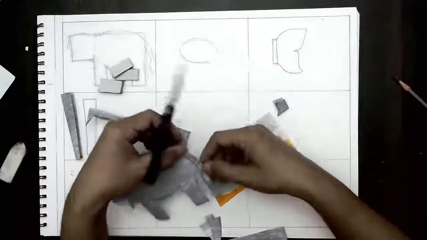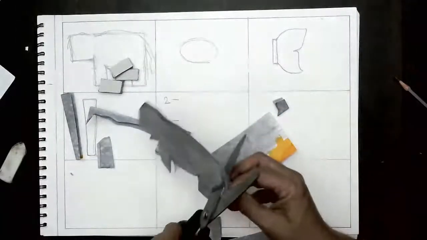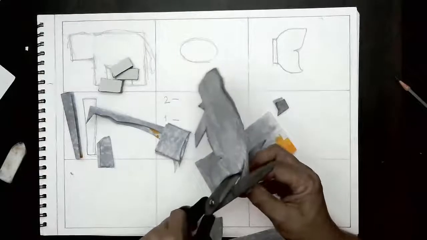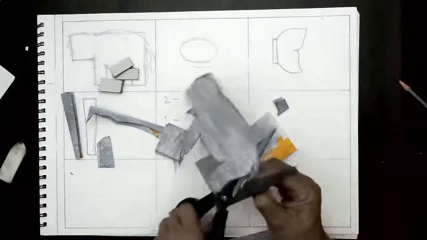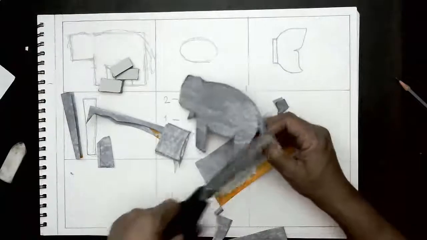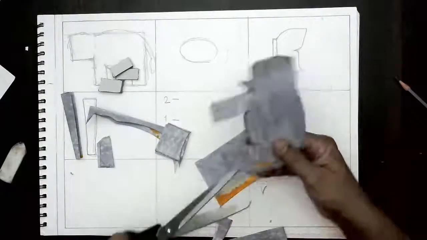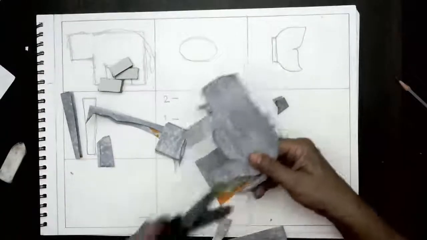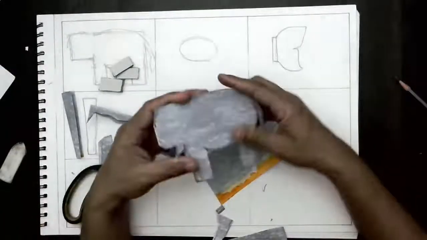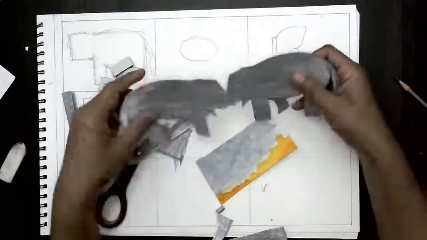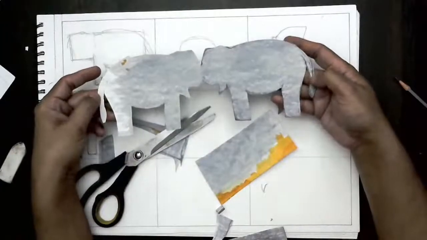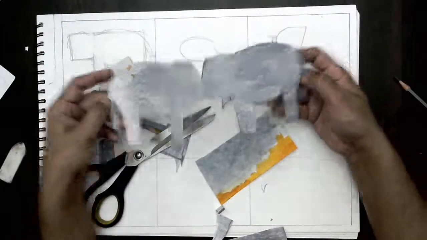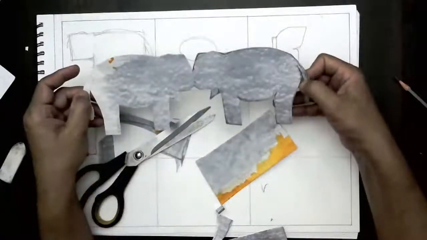Be careful not to cut the tail. In my few demo classes, I happened to cut the tail itself by forcing the scissor through it. Have a little bit of cuts like this also on this. Okay, so see, this is a double piece, like you see, a double.